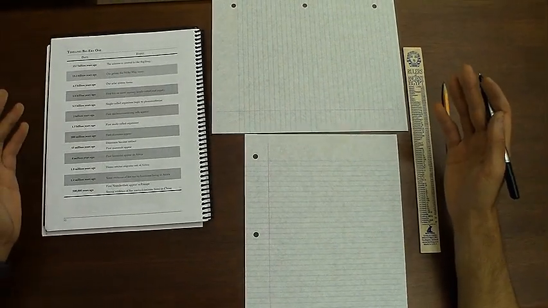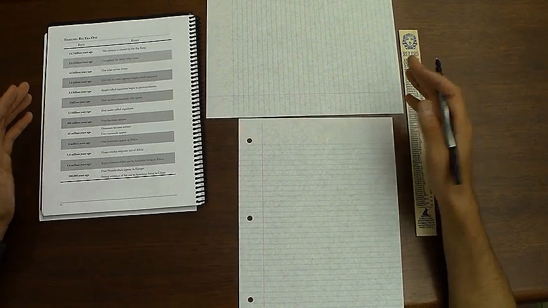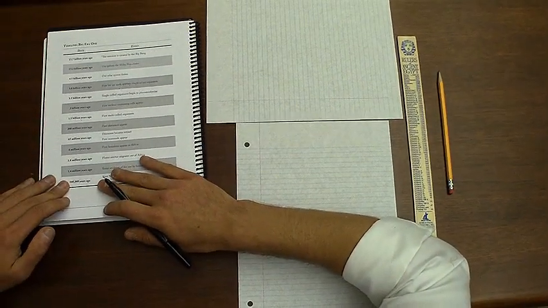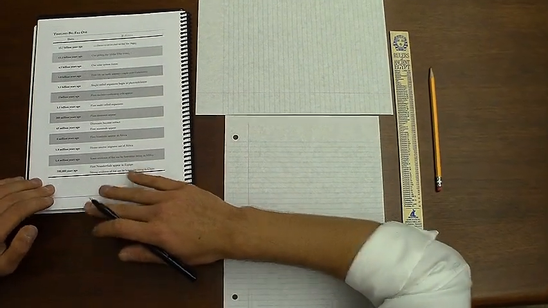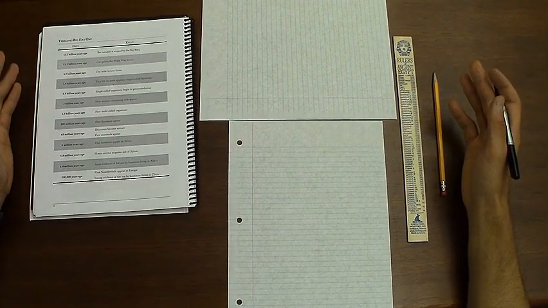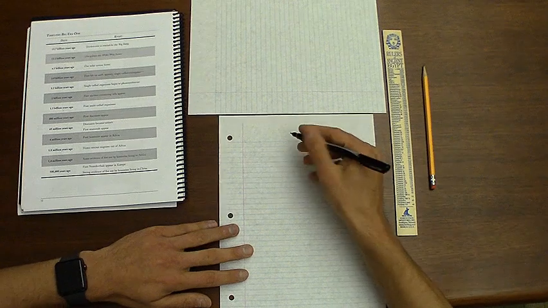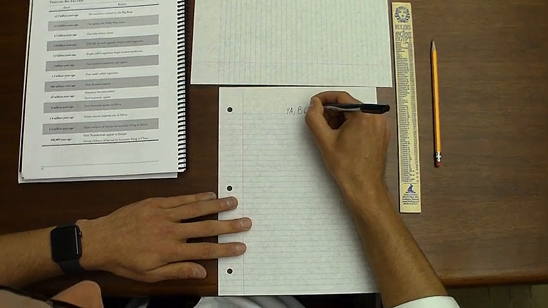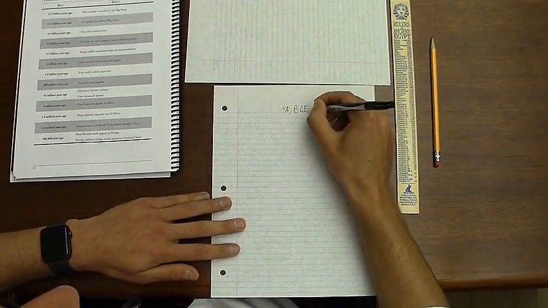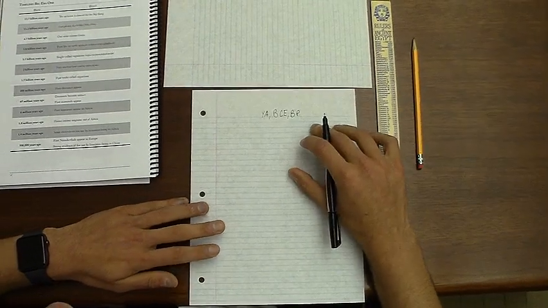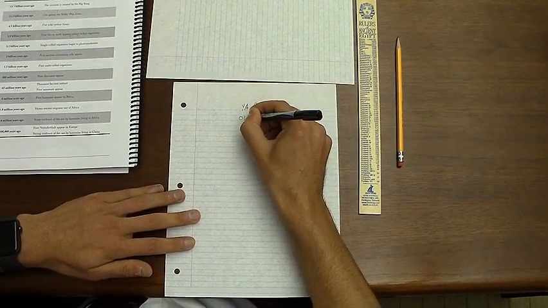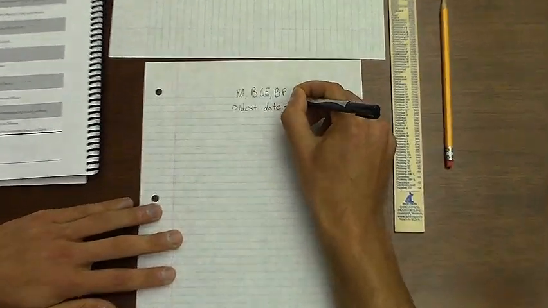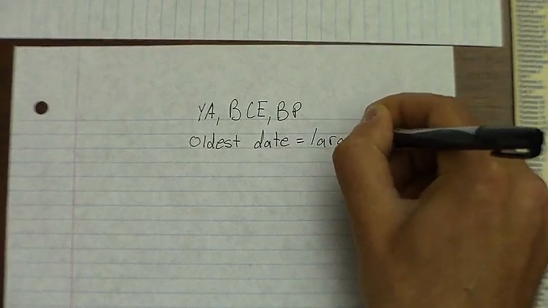When beginning the math necessary for our timeline, we need to take the oldest date and the most recent date to determine the time span. When we are using the time frame of years ago, BCE, or even before present, then the oldest date will be the largest number.